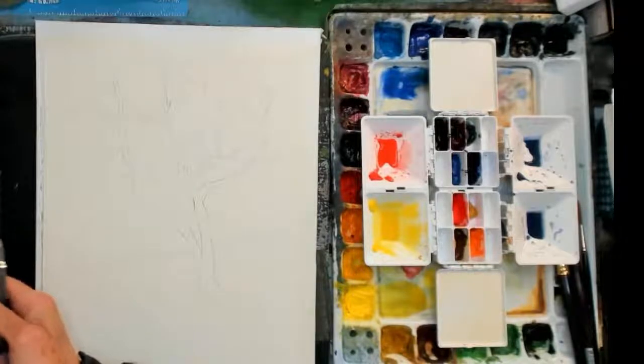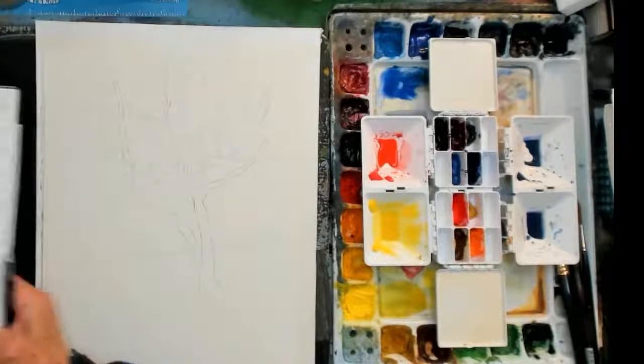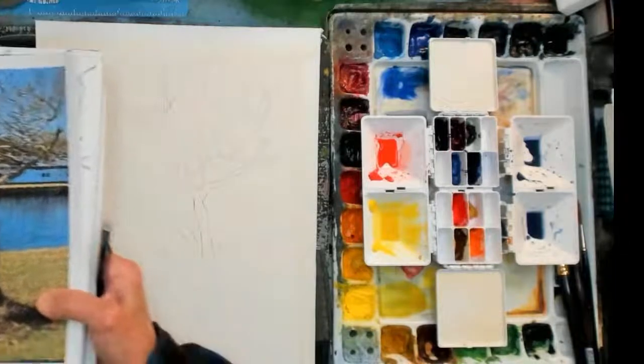Now, before I start the painting, let me show you a little step I did here. I drew this.